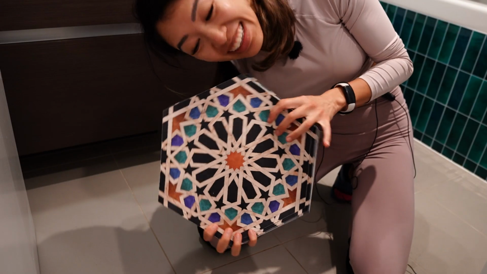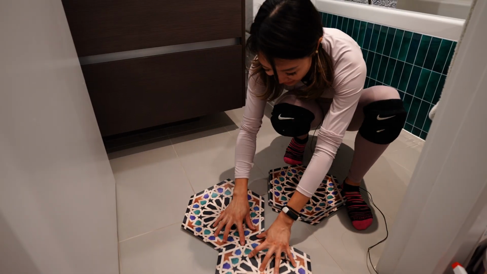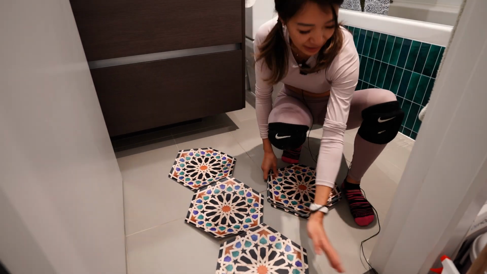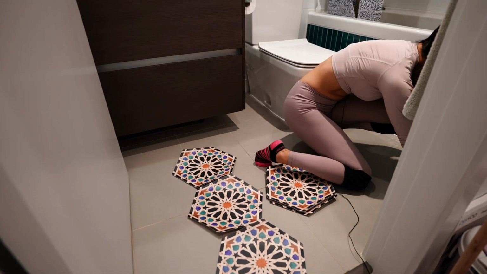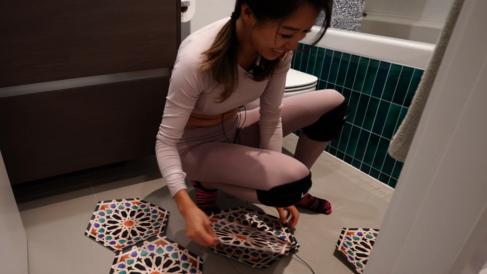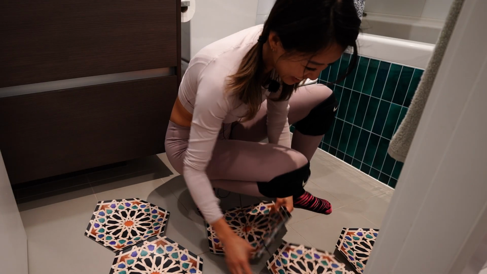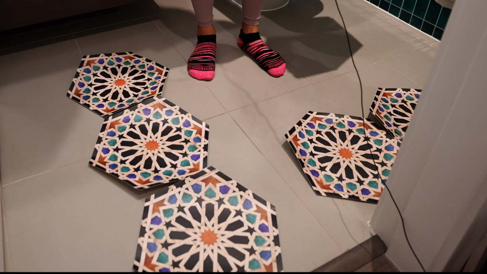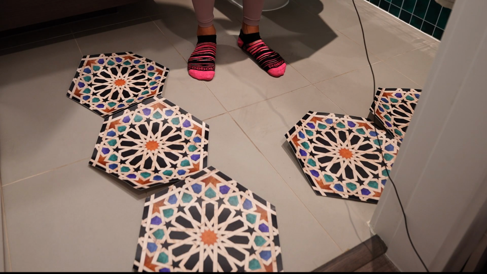So this is the tile that we got. You can tell this was the start of the bathroom journey because of how excited everything made me. Like, just look at how happy I was. Guys, this is gonna look so darn good. I'm so excited. I'm so stoked. It's gonna look pretty heckin' cute, I think.